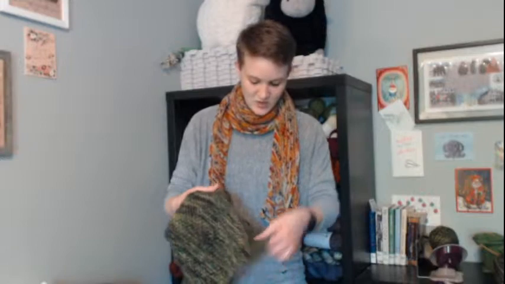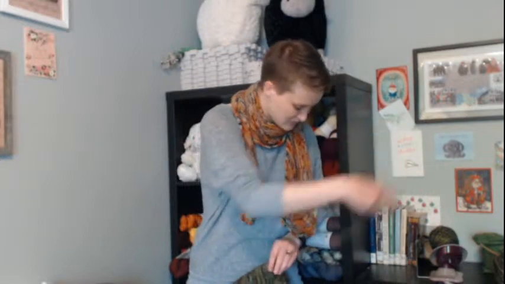And now we're probably at a part where I will weave some ends. It looks like we've gotten to the top of the, yeah. So this is going to be the first panel that I have to take out. What did I do here? Okay.